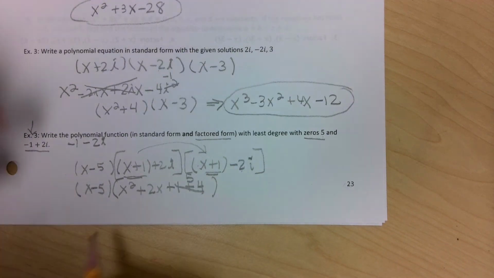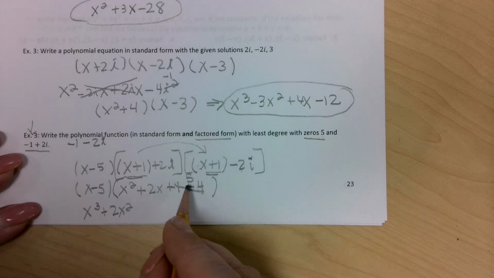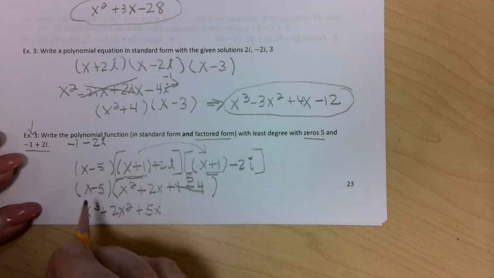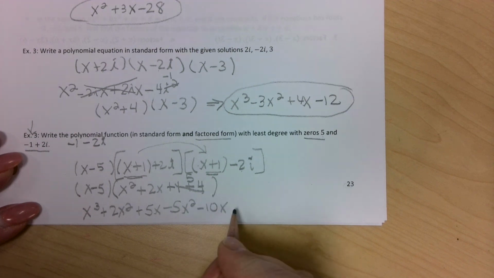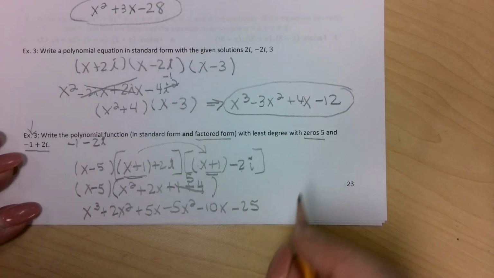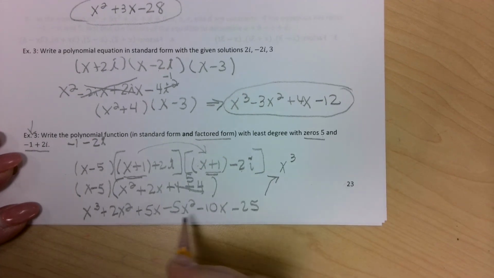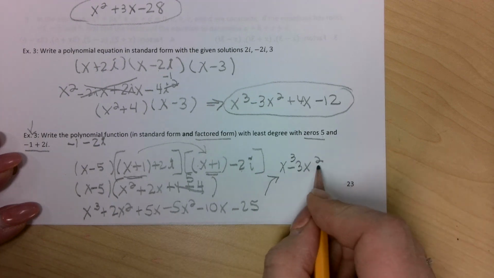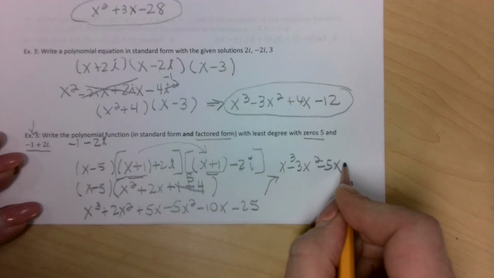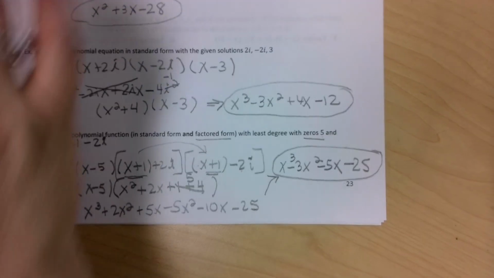And we're going to multiply that all together. x times x squared is x cubed. x times 2x is plus 2x squared. x times 5 is plus 5x. Minus 5x squared minus 10x minus 25. Okay? And then we simplify. x cubed, 2x squared, and then minus 5x squared is minus 3x squared. A 5x and a minus 10x is minus 5x. And then we have minus 25 to give us our final answer. So that stops part 1.